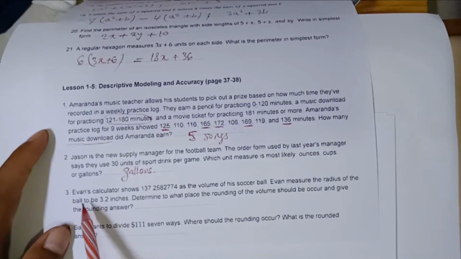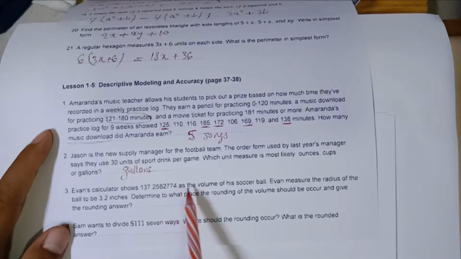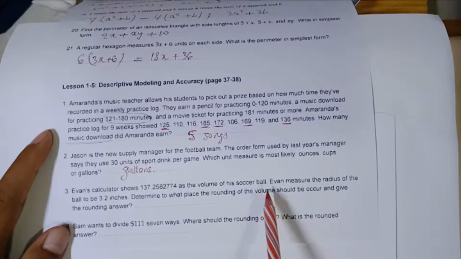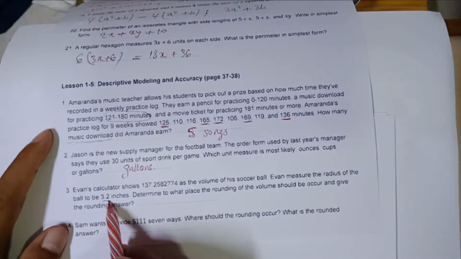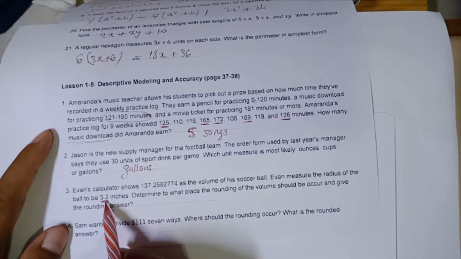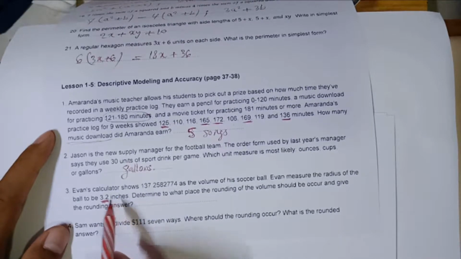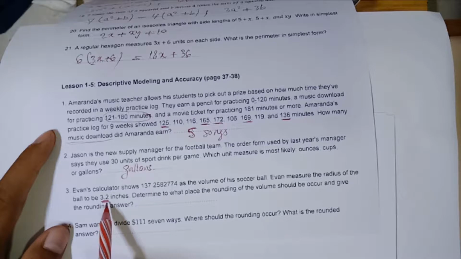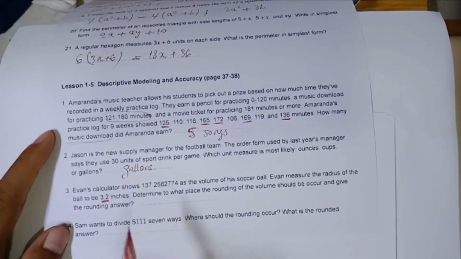Now number 3. Evan's calculator shows the volume of his soccer ball. Evan measured the radius. Alright, you can use this as the key, because the radius is 3.2, so it seems like the decimal point is to the nearest 10th. So this is also to the nearest 10th as well.